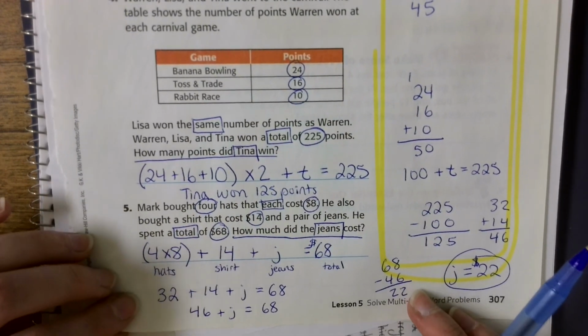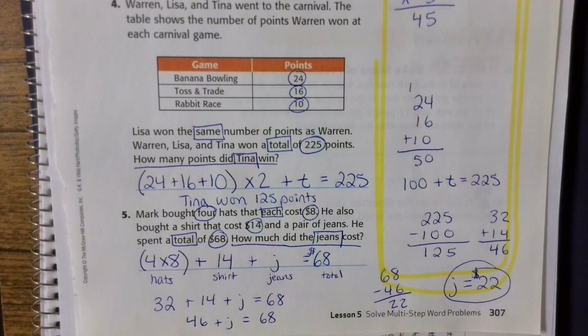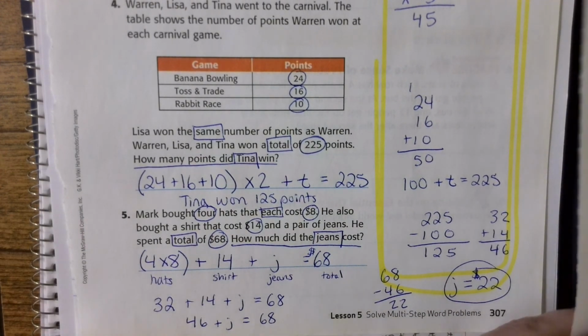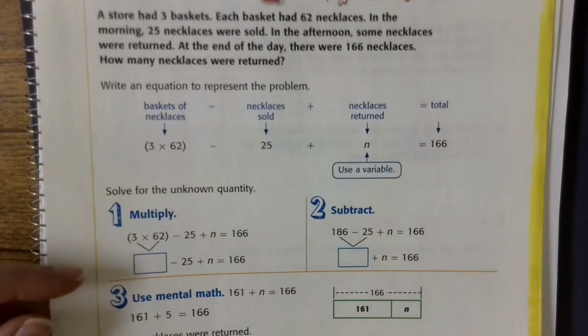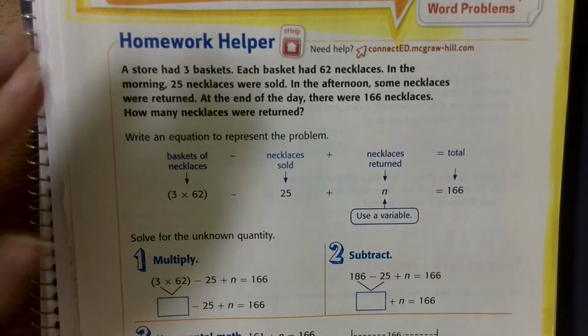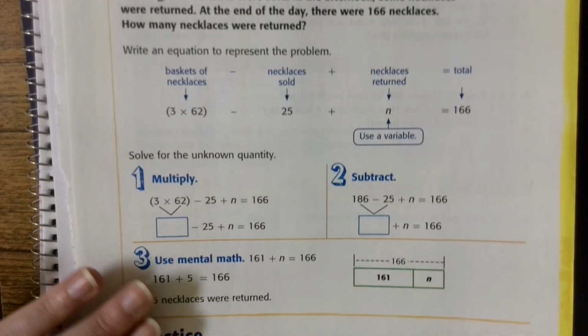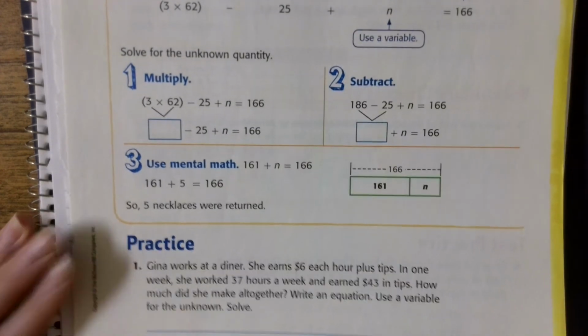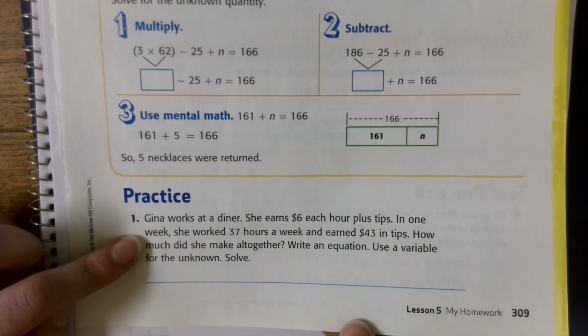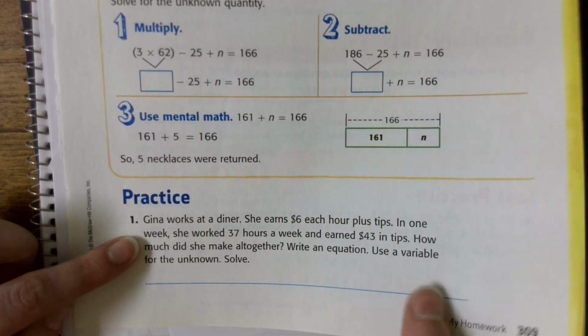Make sure you read your directions carefully. Here is your homework. It is page 309 and 310. There's an example up here. They work it out for you so that you can see what you need to do. And then here's number 1. So don't skip this one on page 309.